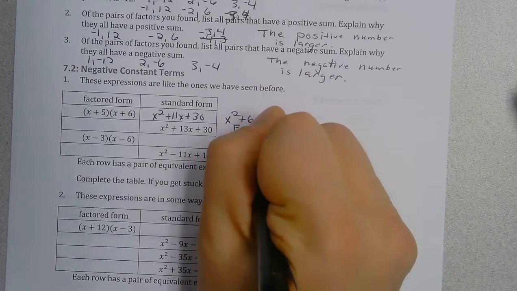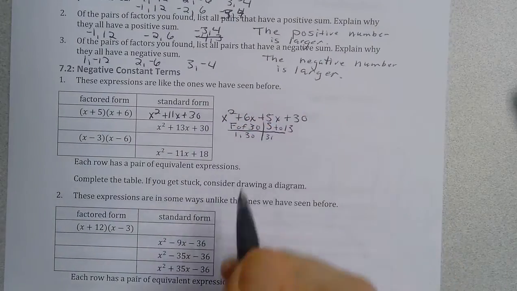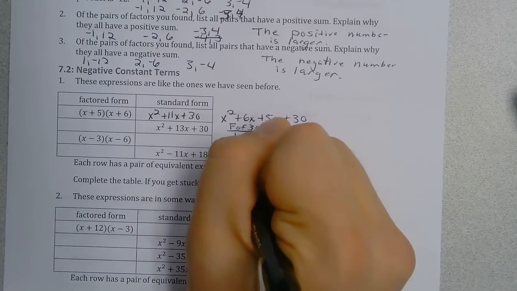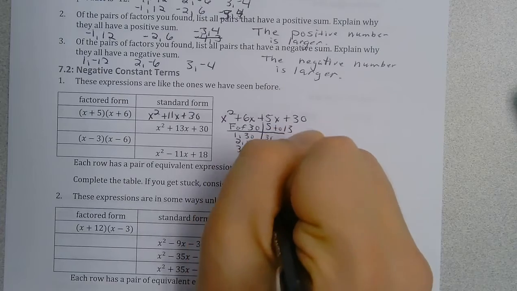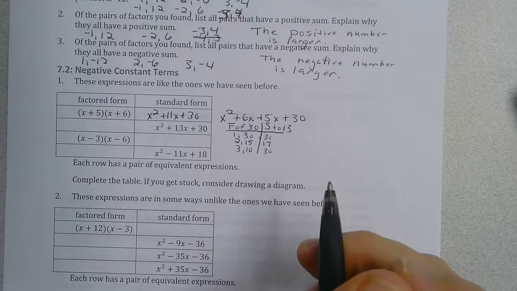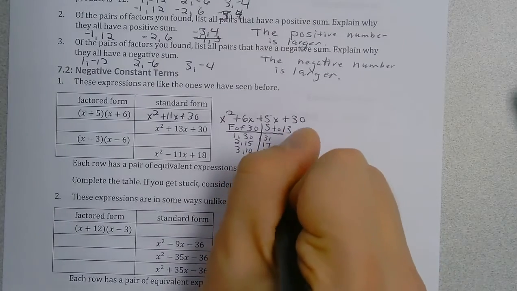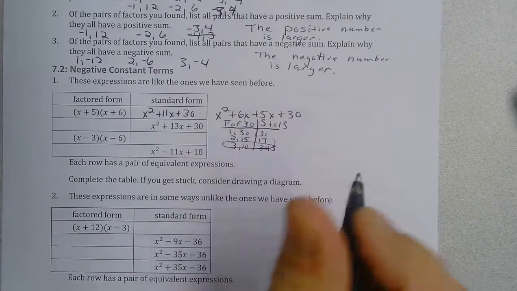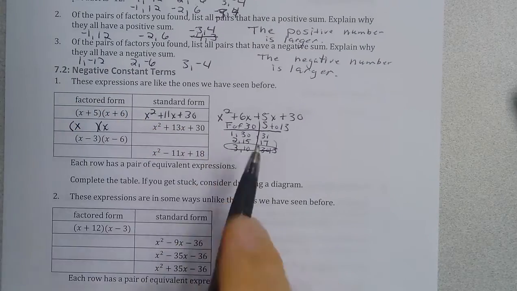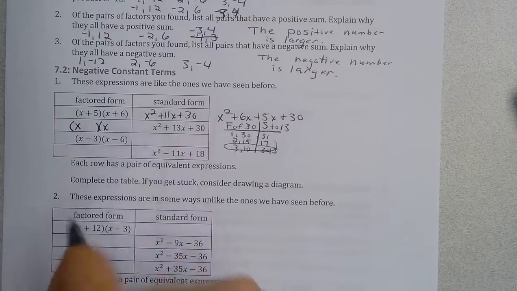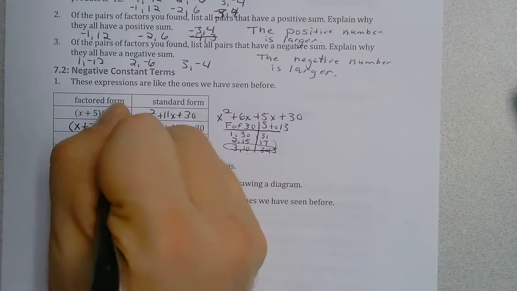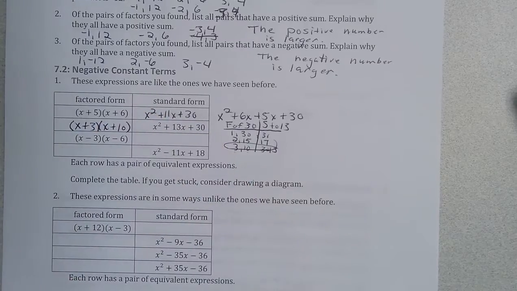So I'm going to start with 1 and 30, that's 31, too big. 2 and 15, 17, too big. 3 and 10, oh, I'm sorry, that is 13. That's actually what we want. So if I put that in here, I know my x's are going to go first, but the positive 3 goes right here, so I write plus 3. And the positive 10 goes right here, and I write plus 10.